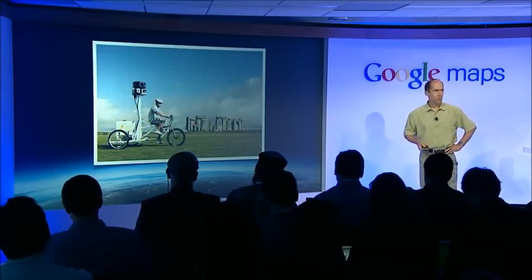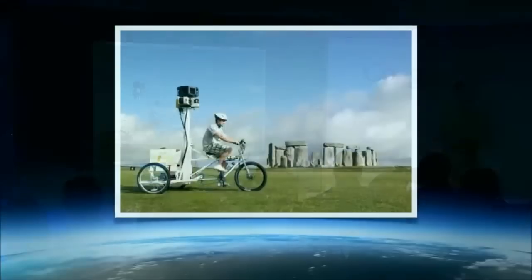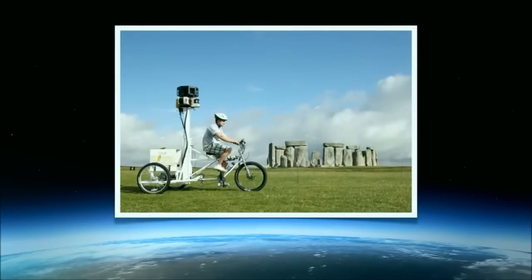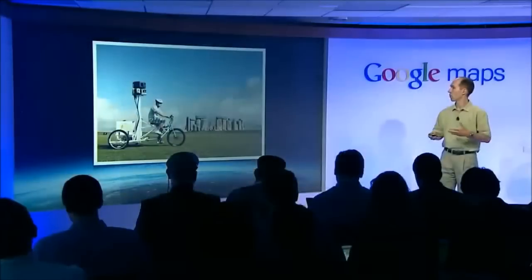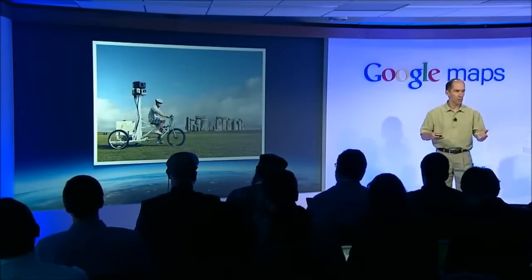However, you cannot go everywhere with cars. And we soon realized that in order to capture some of the world's most beautiful sights, we had to, in fact, do something different. So we built those trikes, where essentially we took all the equipment in the car, managed to shrink it and fit it onto a beefy tricycle. And we've taken those to a number of amazing and unique places in the world, like university campuses, like World Heritage sites, like amusement parks, and what have you.